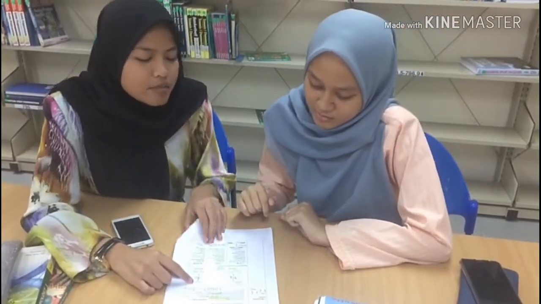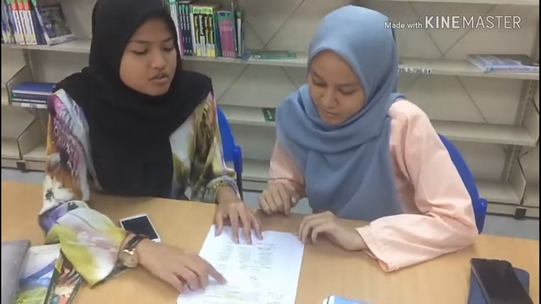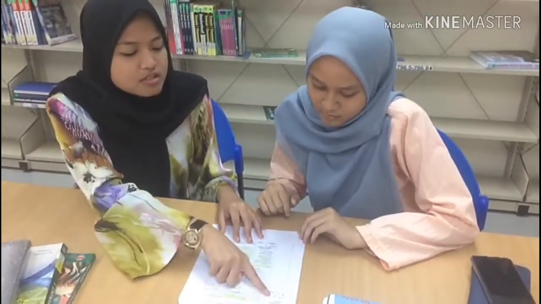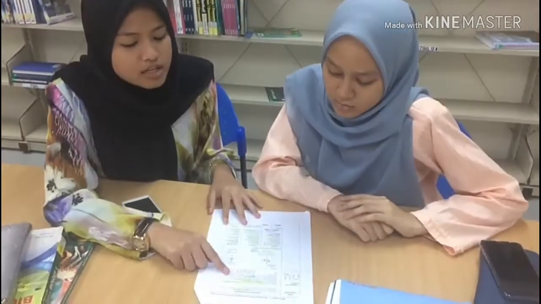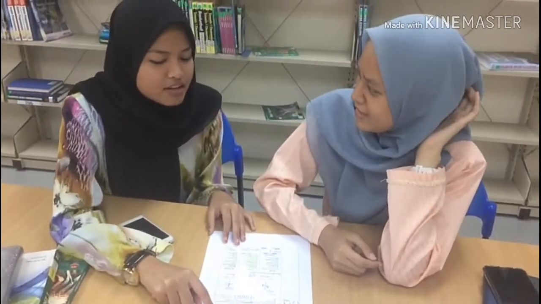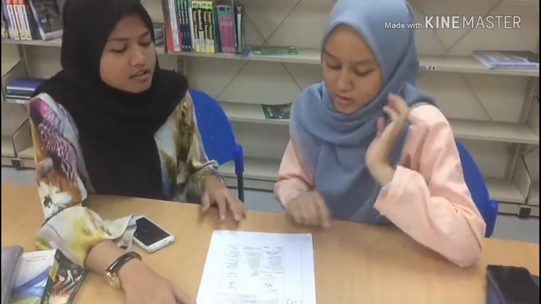So the second one is restriction enzyme. This enzyme cuts DNA at the restriction site, which is palindromic. What do you mean palindromic? Palindromic is where the same sequence of bases is found on both DNA strands but in opposite directions. So it's like this. Thank you. What else?